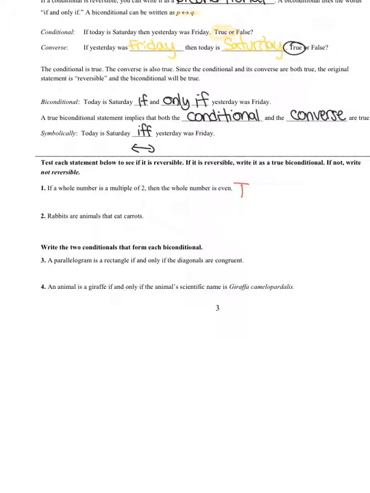So now the converse would be, if the whole number is even, then it is a multiple of 2.